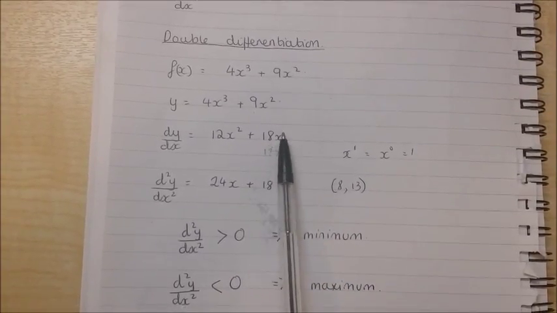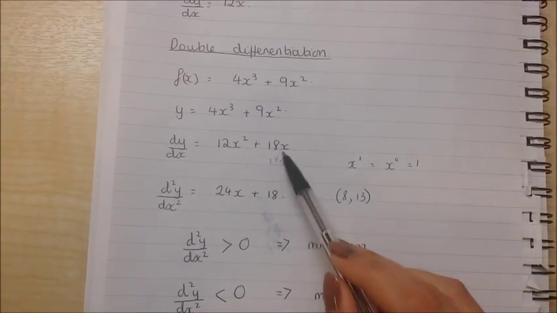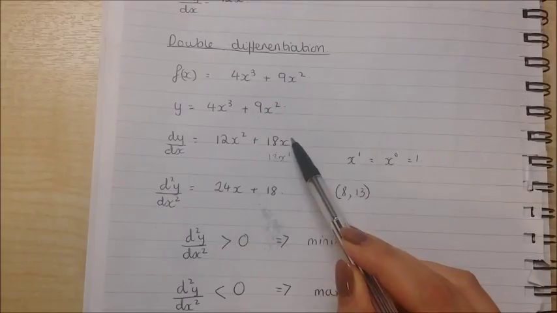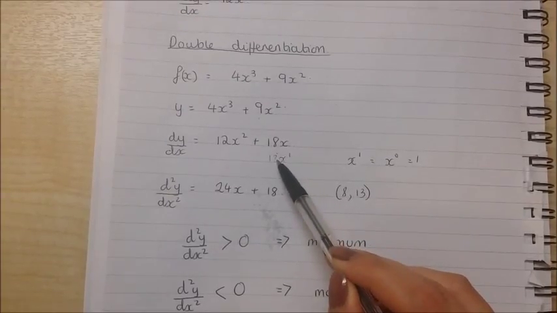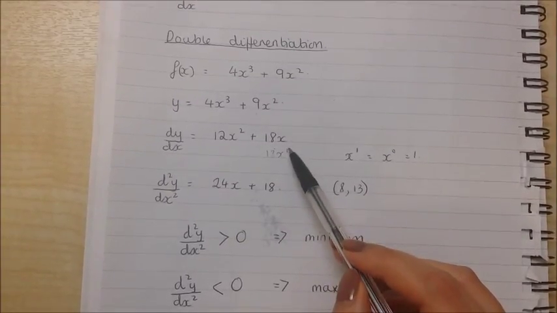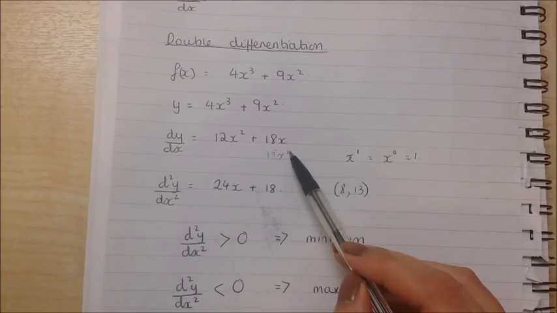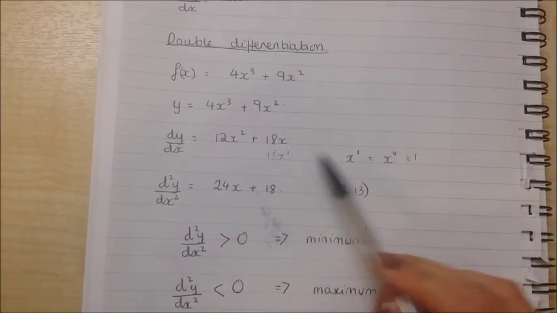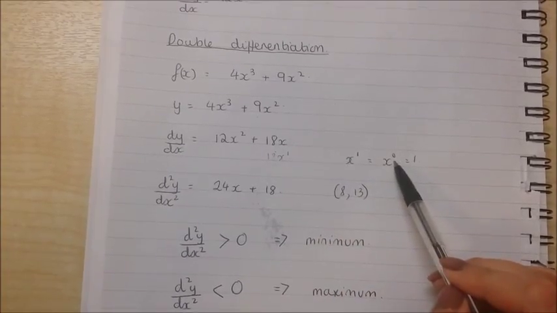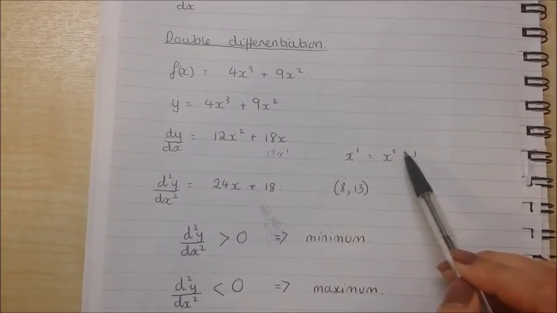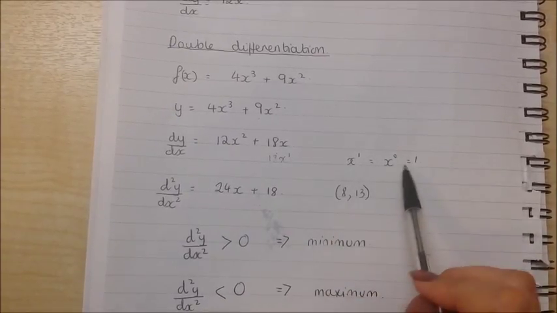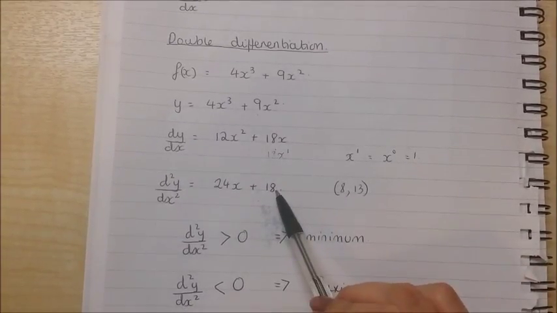So here, this is actually 18x to the power of 1, but we don't write the 1 here. So 1 times 18 gives you 18, and then you decrease the power of x, which is 1, to 0. So 1 minus 1 gives you 0, but anything to the power of 0 equals 1. So x to the power of 0 equals 1. So you just times 1 and 18 to give you 18.